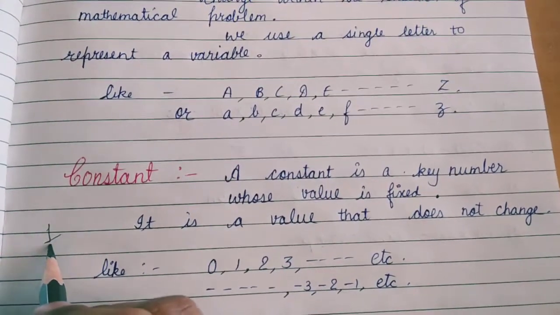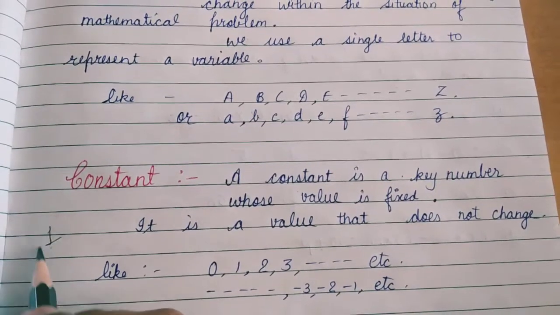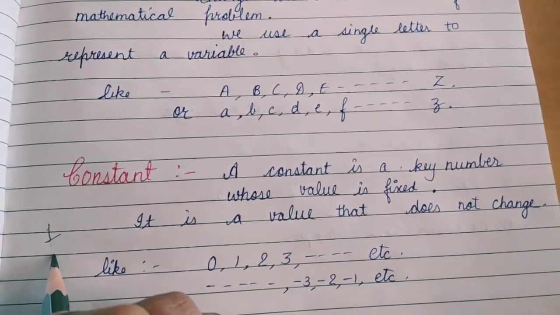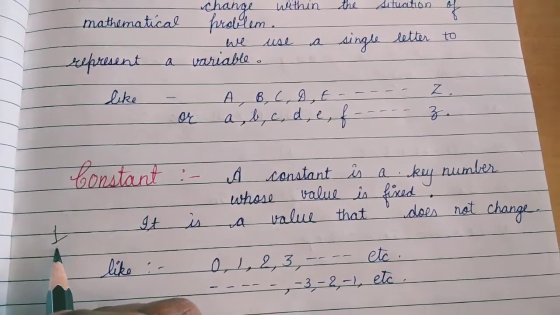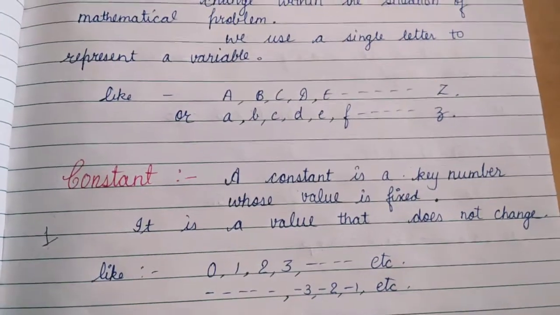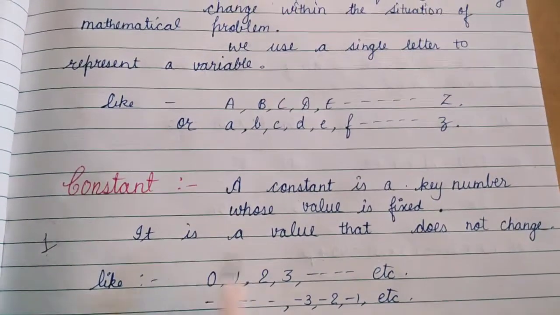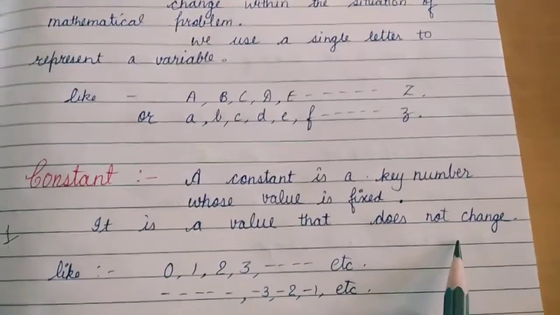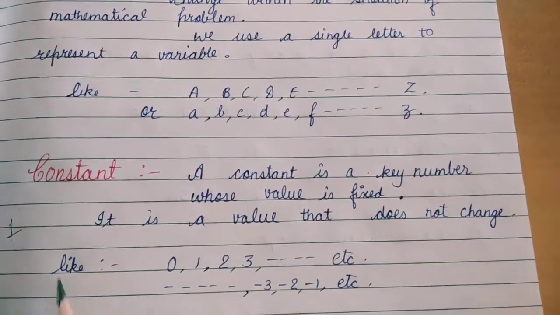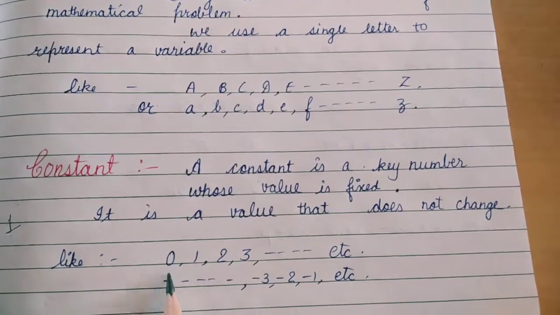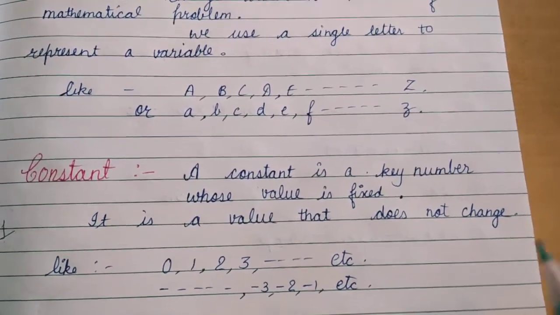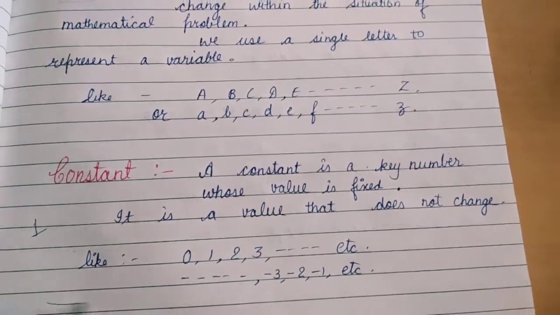So this is a constant, because nobody can change this 1 into any other number or any other thing. It is a value that does not change, which can be taken from 0, 1, 2, 3, etc., minus 3, minus 2, minus 1, etc.